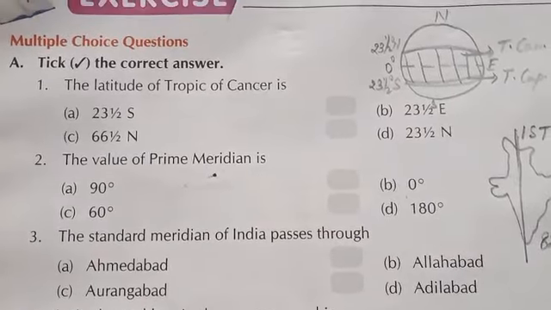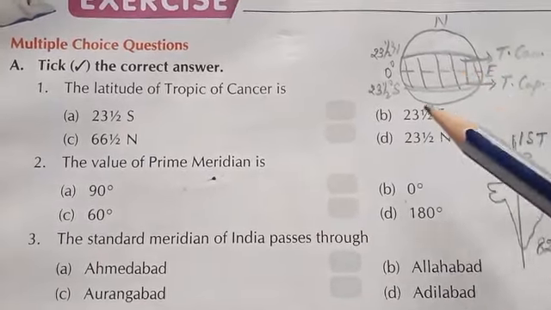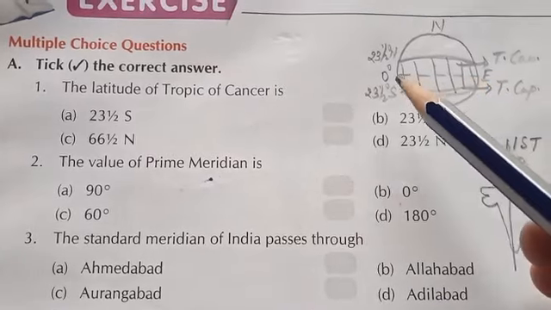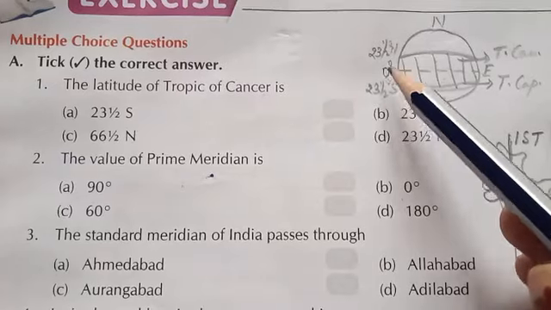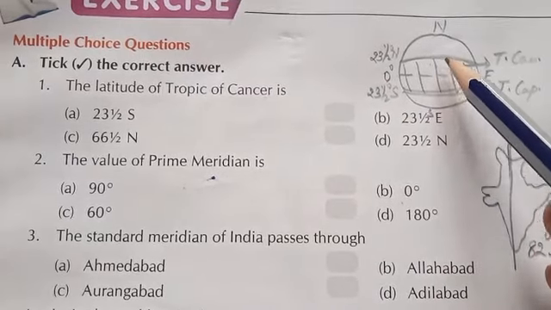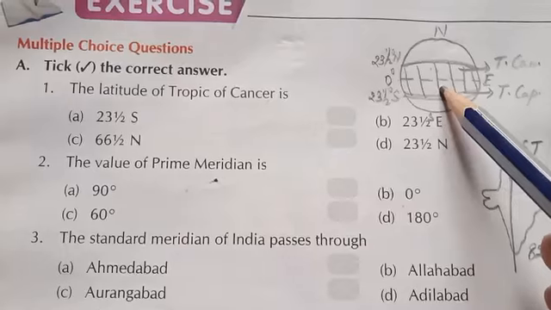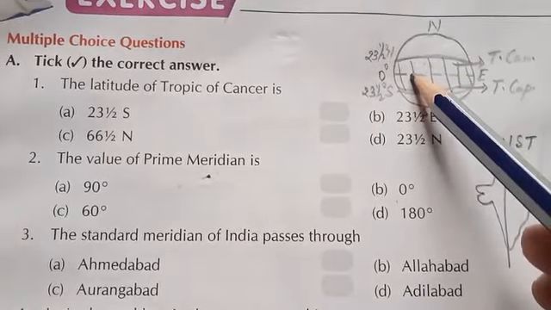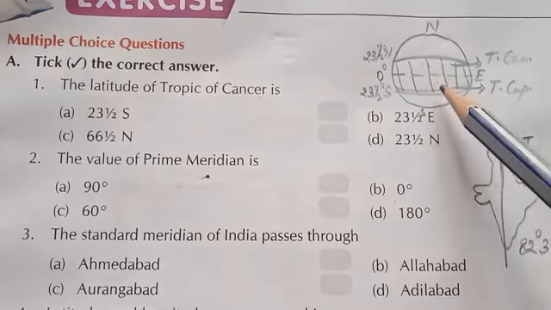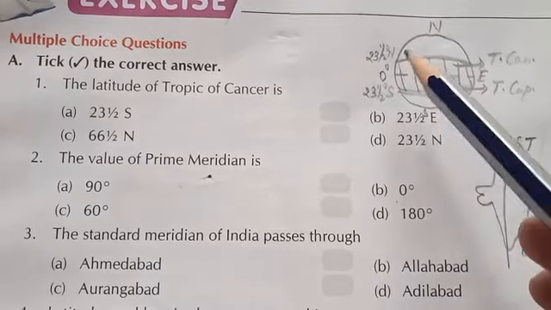Here you can see the figure of Earth. I have drawn here the small figure just to explain. The mid parallel is the equator, whose degree is 0 degree. Up and down of the equator lies the torrid zone, which is the heat zone of the Earth. So the upper part is the northern hemisphere, the downward part is the southern hemisphere.